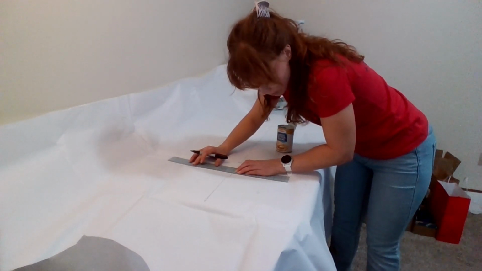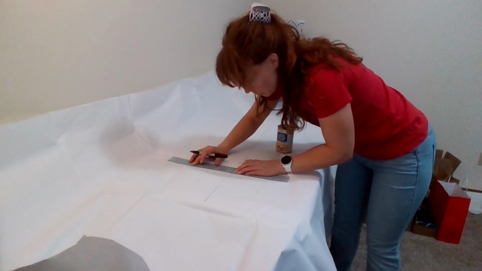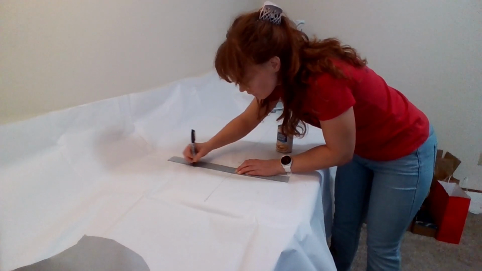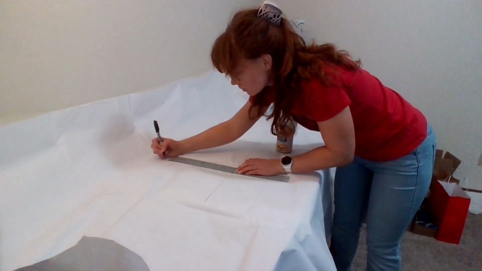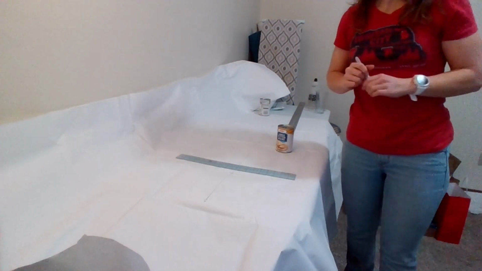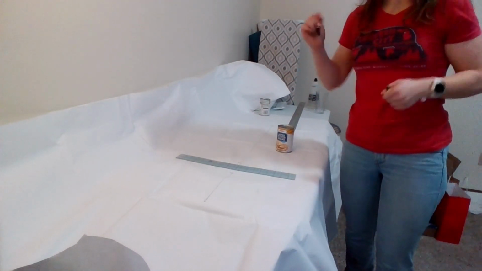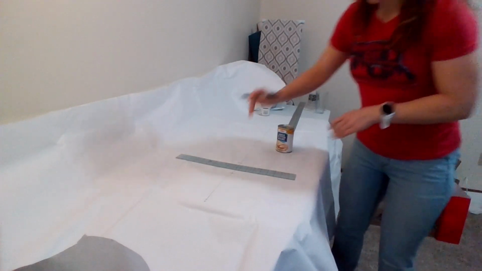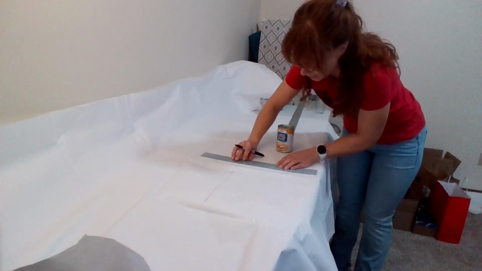Make sure that your line is perpendicular. And then we are going to do the same thing at D.